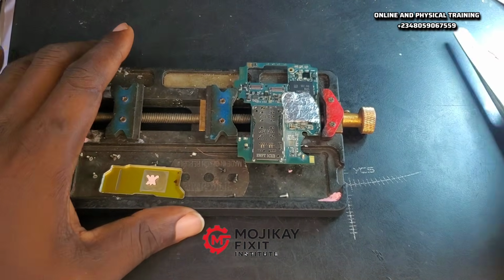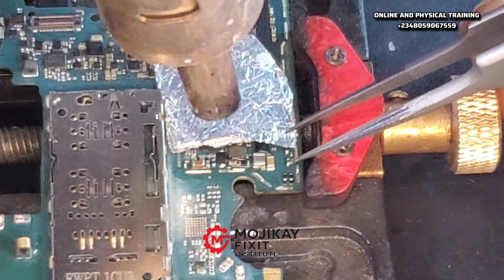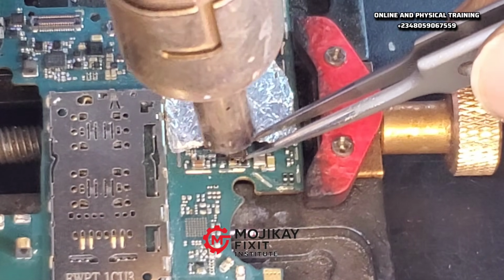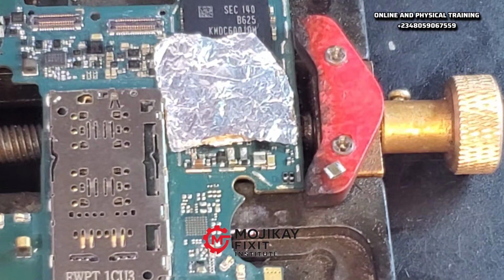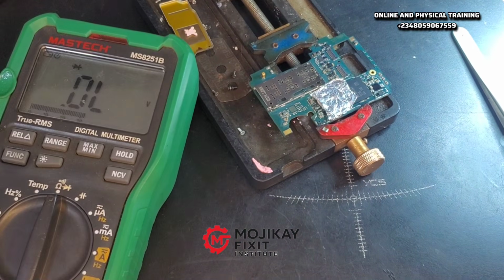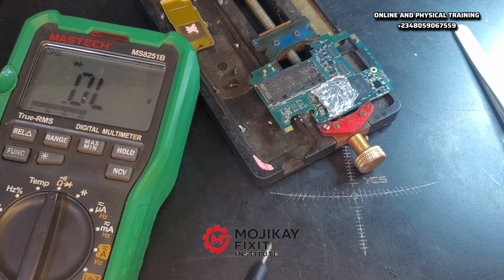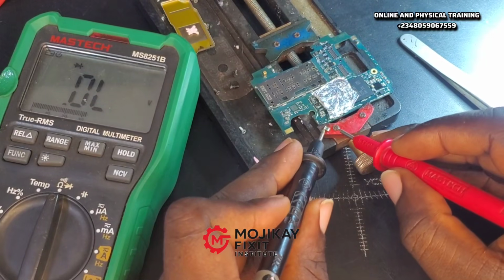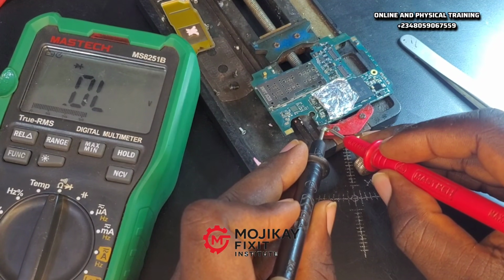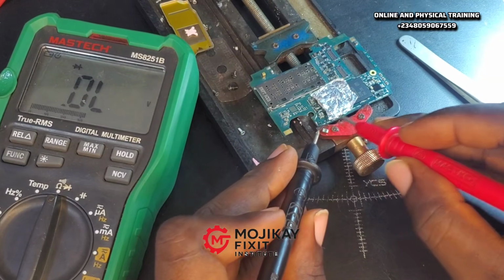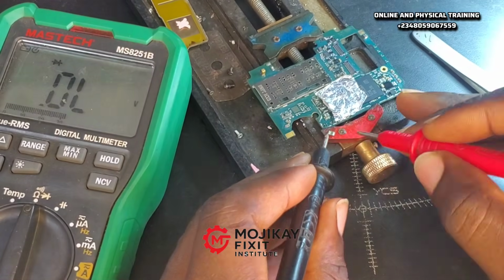All right, so I'm going to remove the boost coil and replace it with another boost coil. I usually tell my online students that whenever you see a boost coil, it's always different from a buck coil. What it's supposed to do is different from a buck coil. Okay, I'm going to take readings on the boost coil. As you can see, it's not giving any readings at all. It shows that this coil is very, very bad.